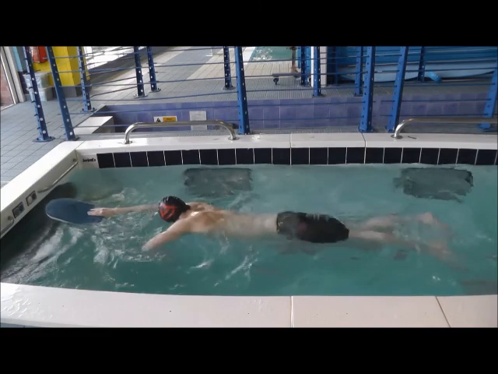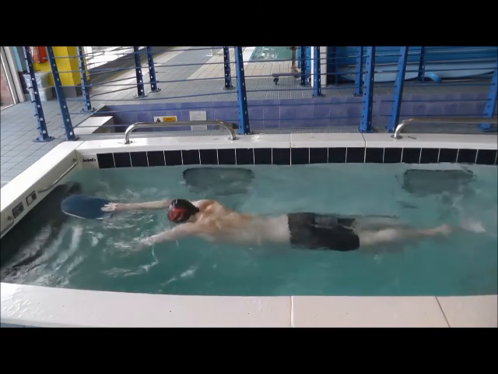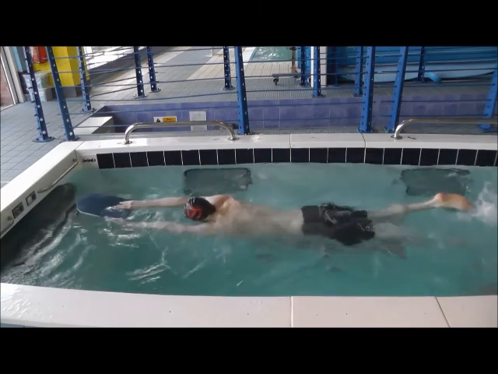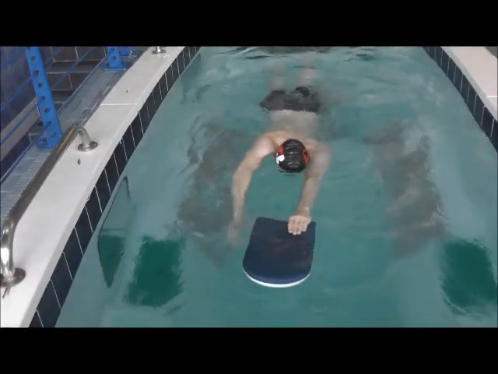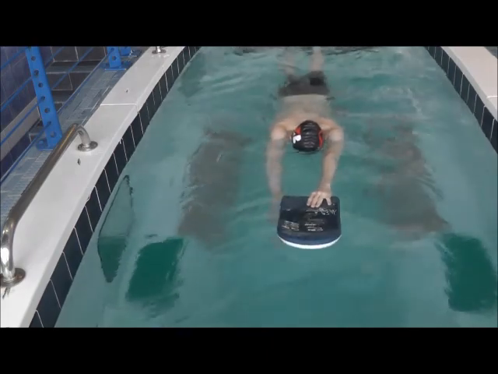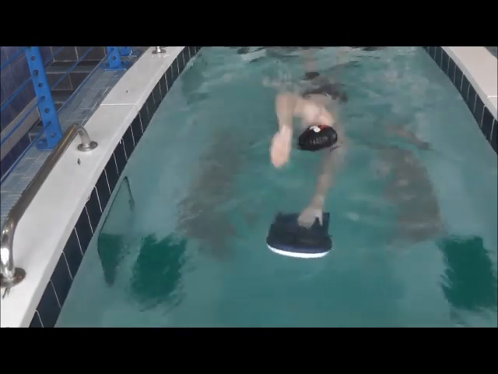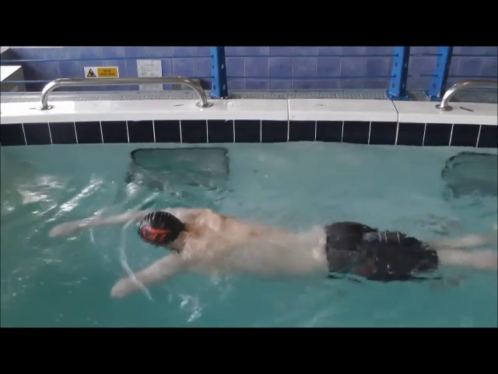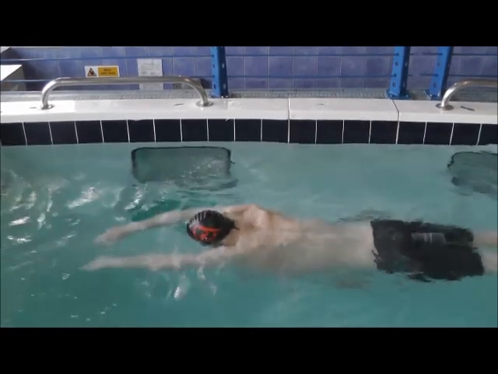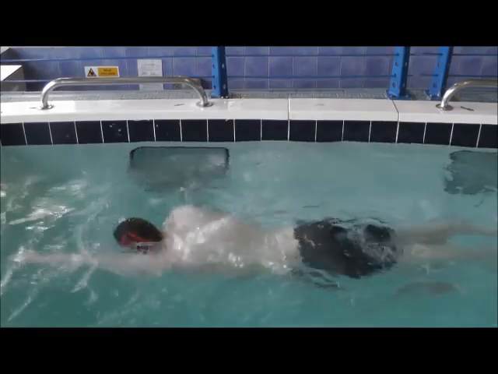The final drill sequence aimed to correct Marcus's inward pull through the pull phase and catch phase of the stroke, leading to loss of balance and water tension as well as streamline. To improve the efficiency of his stroke, we used an EVF drill, which is early vertical forearm within the water, promoting correct arm position and the feeling of water tension and propulsion on the arm.